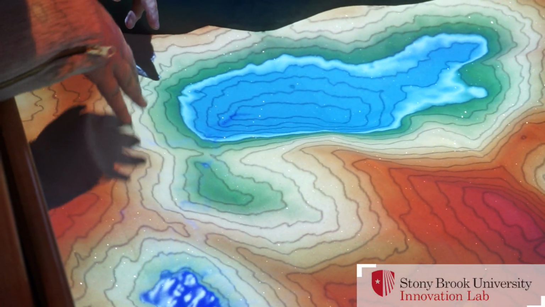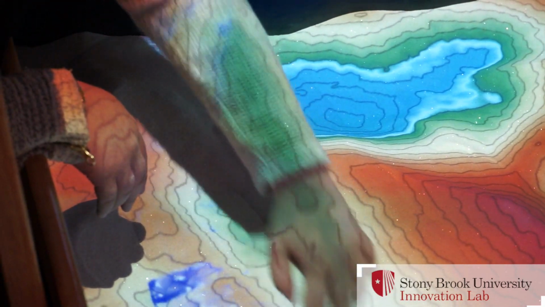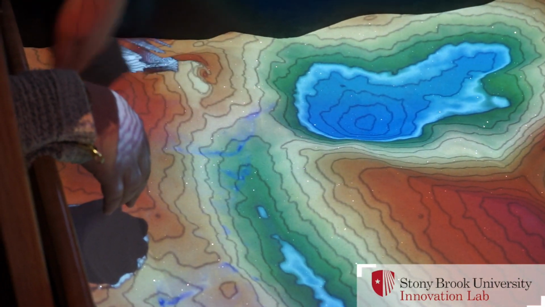So my name is Niela Chernoff. I'm a Hofstra University student. I'm a geology major, and I got involved with the innovation lab through David. He was like, we have a good project for you. I've actually never even heard of augmented reality, and when I got this project, I thought, how the heck am I gonna do this?